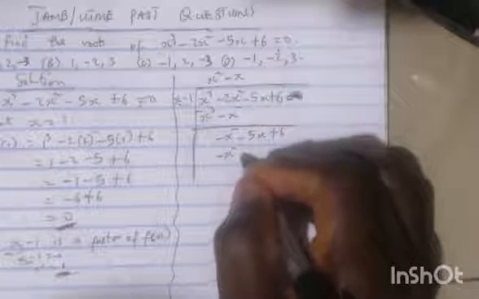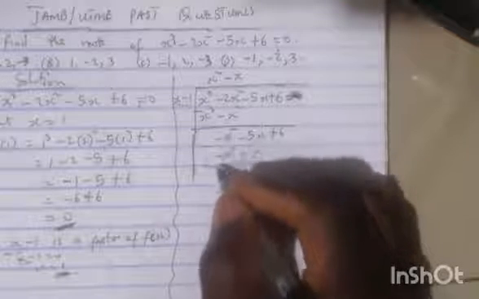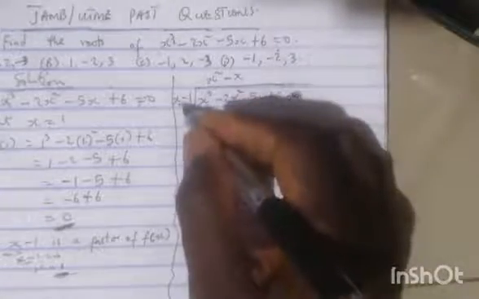So minus x squared divided by x will give me minus x. Minus x times this will give me minus x squared plus x. And then if I also subtract again, minus x squared minus minus x squared will result to 0. Then I have minus 5x minus x, that will be minus 6x plus 6. So I can also do minus 6x divided by x, which will still give me minus 6. So minus 6 times this will give me minus 6x plus 6.